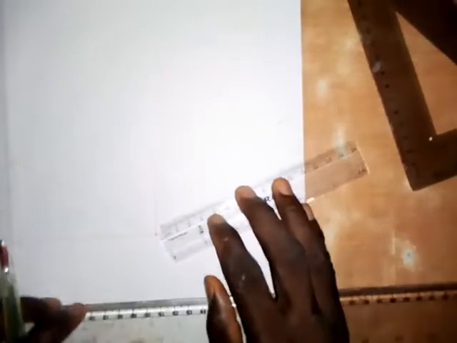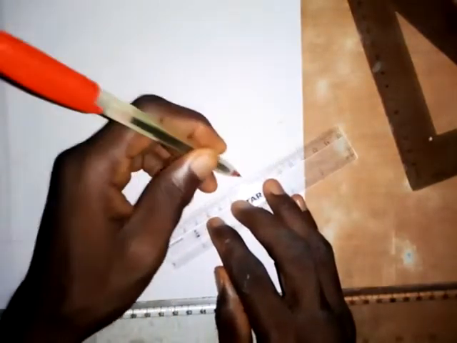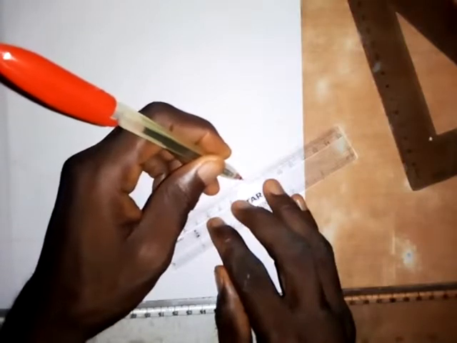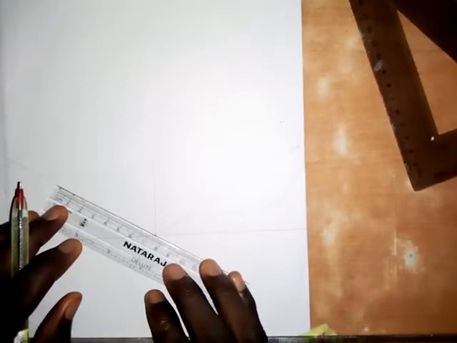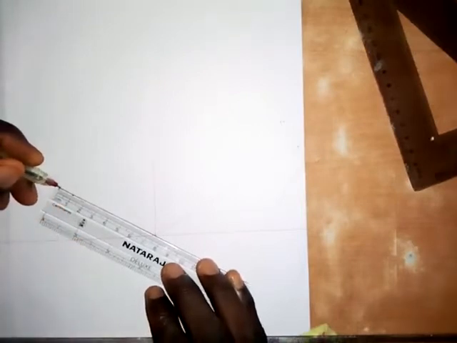Then as we know that the length on this side is 75 millimeters, so take a measurement of 75 millimeters here and here also. So turn it here and take a measurement of 75 millimeters here.